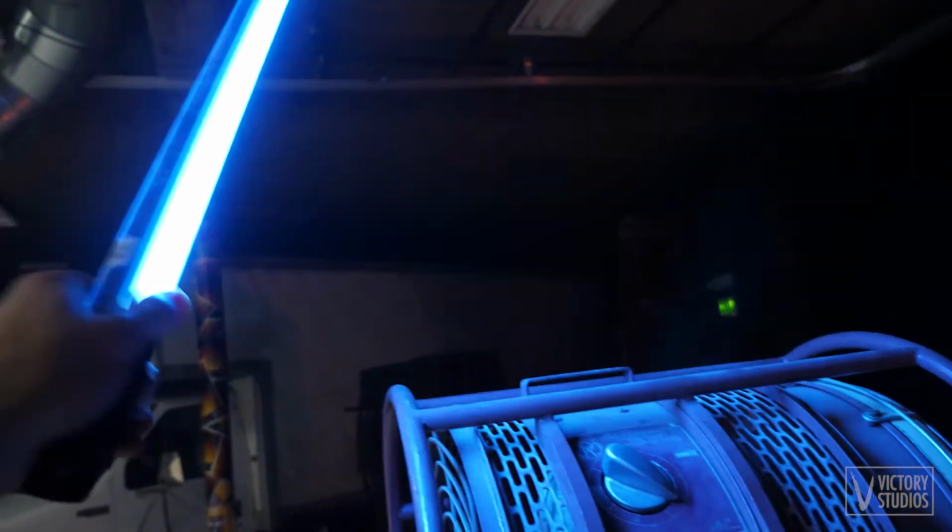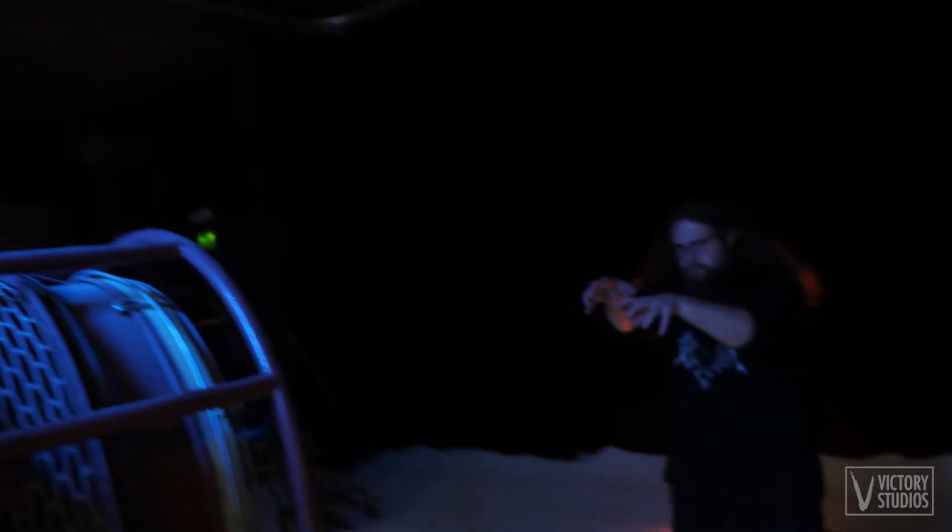Once again, for the blue light, we're using an RGB Pavo tube and shaking it to resemble the flickering lightning.